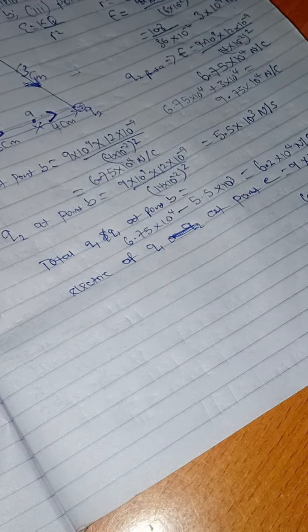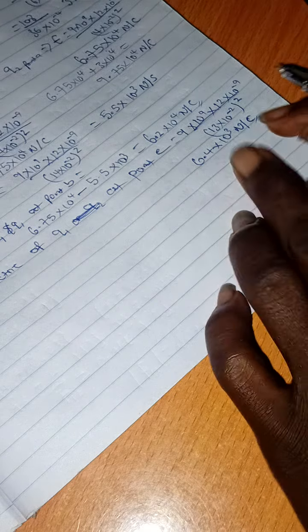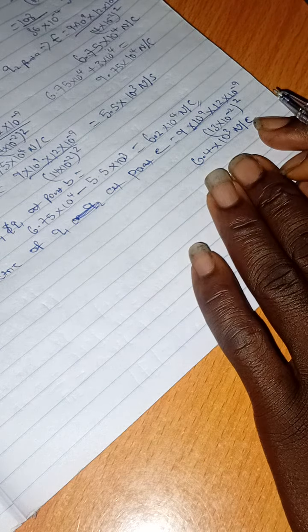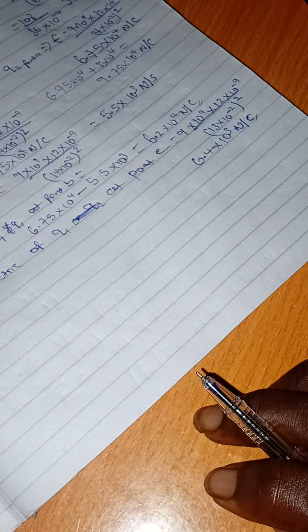This is just the field of Q1 at point C. This is the field; you don't need to put whether positive or whatsoever. I'm just explaining because I'm going to that aspect now. This is the electric field of Q1 at point C. That's that for that.